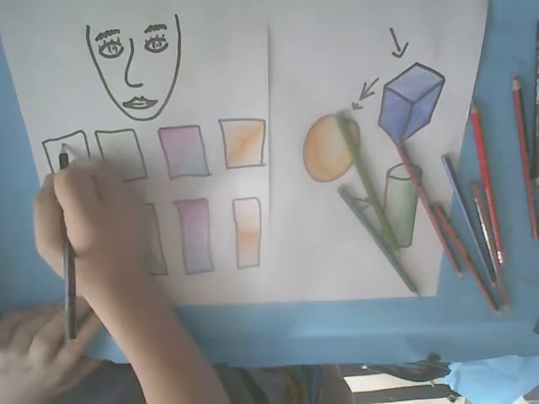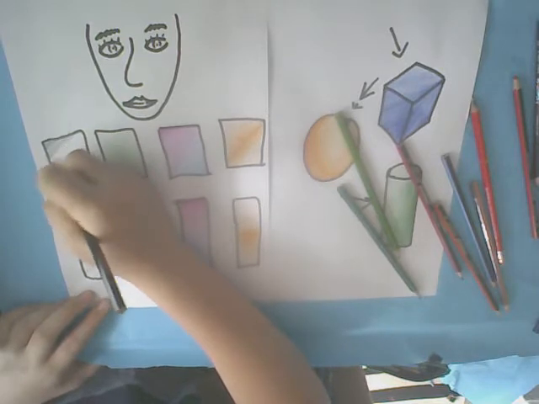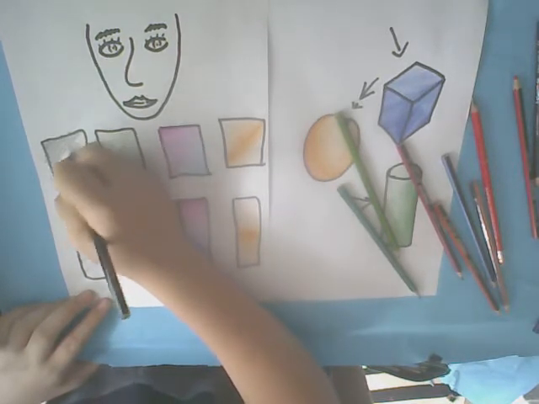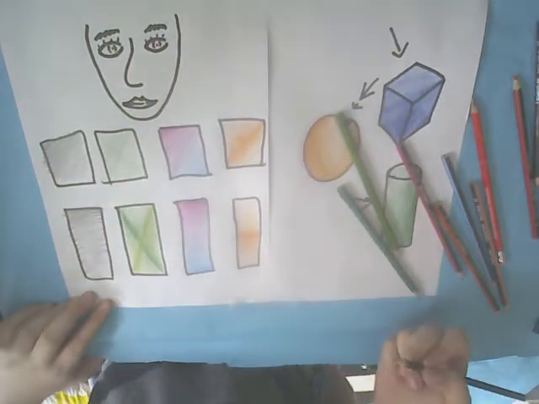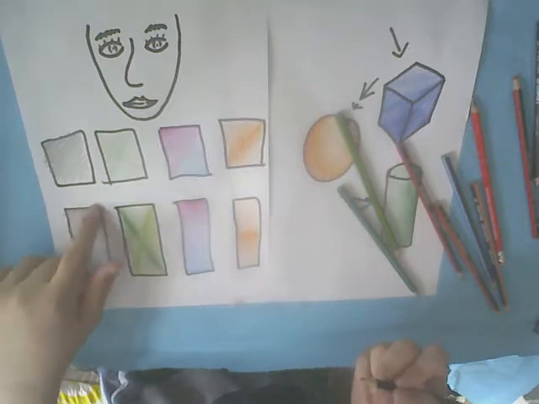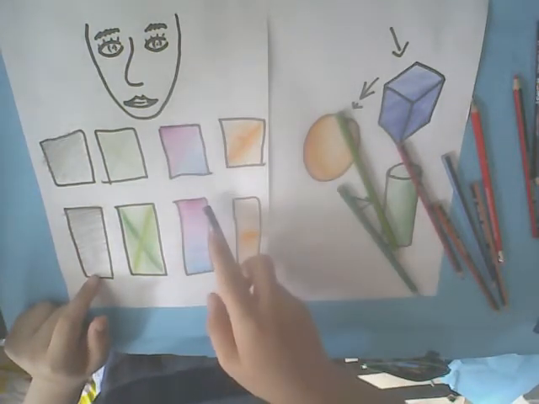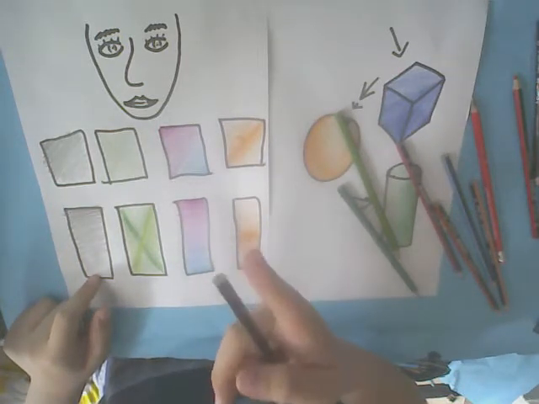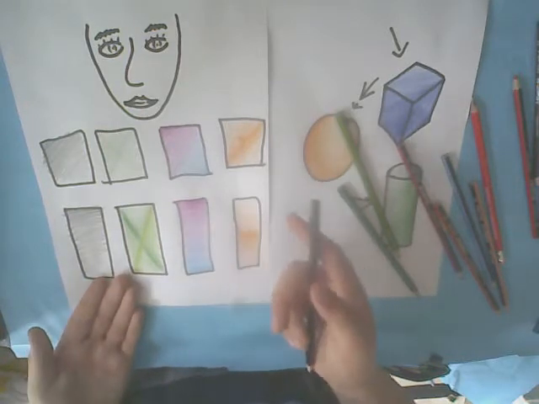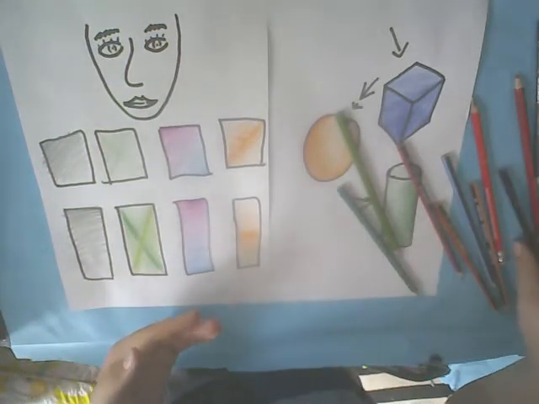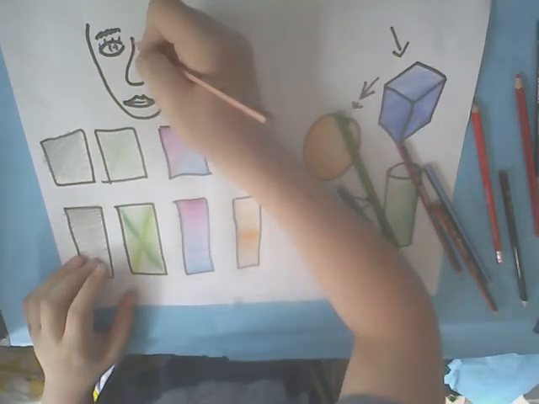Darkest to lightest, and then in a diagonal, darkest to lightest. And that's basically just black to white, which is just a simpler way of doing what you did here. However, you're only using one actual colour, and you're using the advantage of the paper colour as the other colour. Okay?